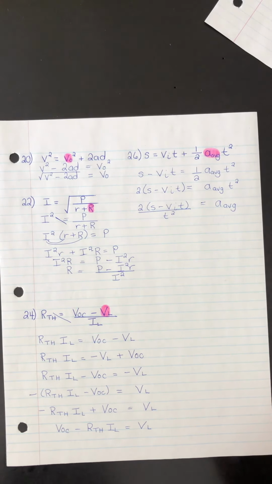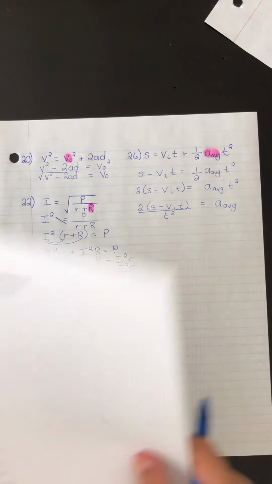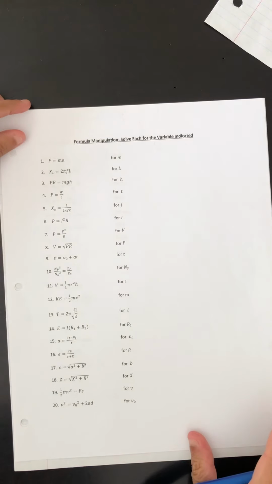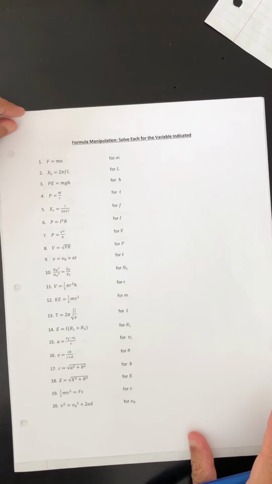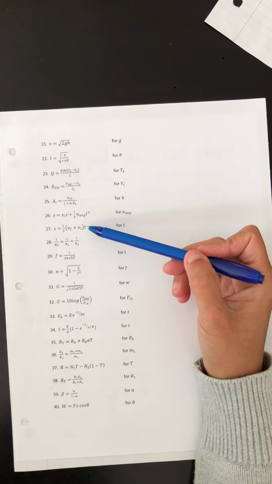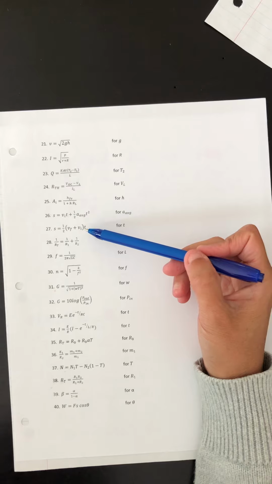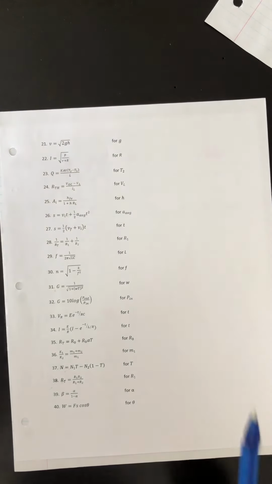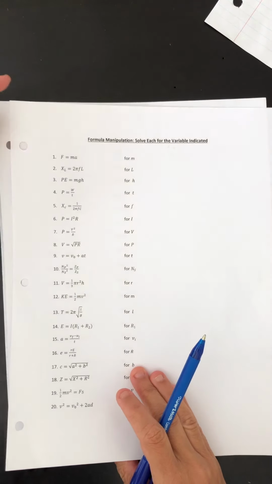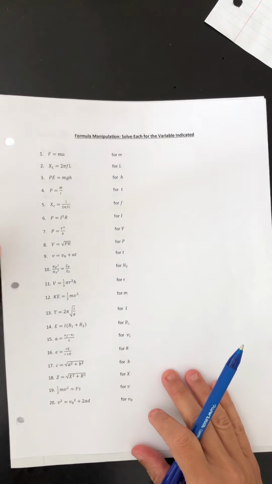Okay, so I'm going to pause there. I would like to suggest that you begin working on the odd numbered problems. You can begin at 1 and you can stop at 27 for now. So 1 through 27 odd, give those a try. The answers will be posted in Blackboard.